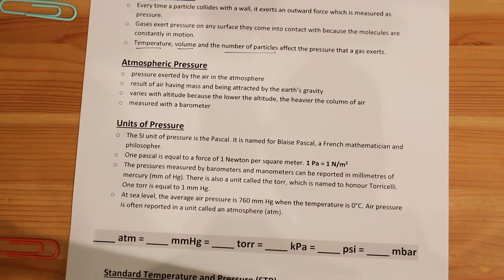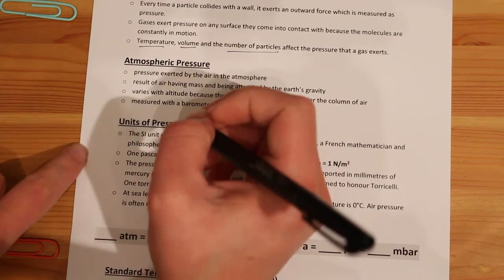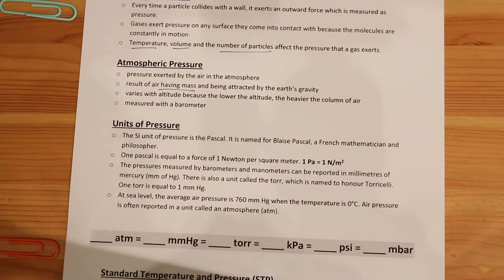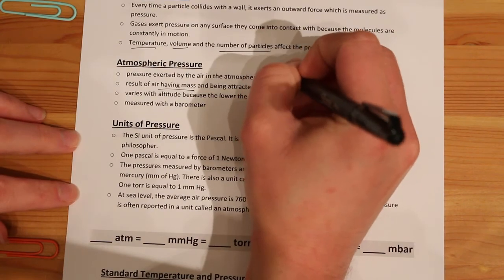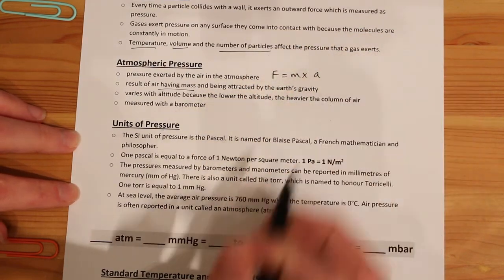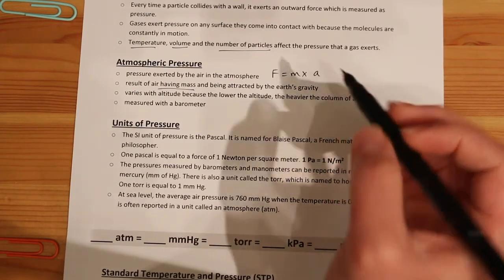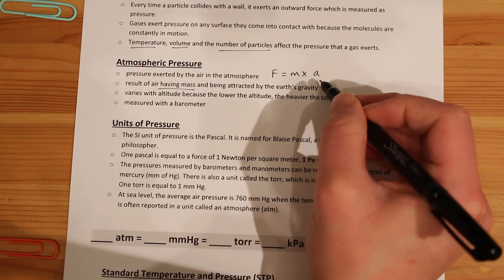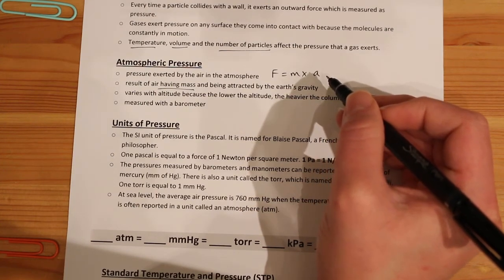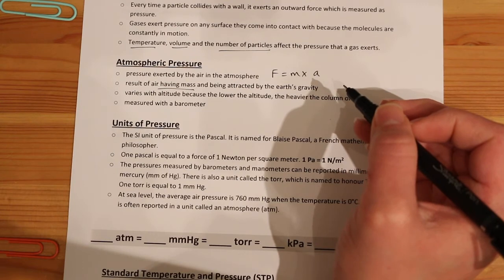So we also have something called atmospheric pressure. This is pressure that's exerted by the air in the atmosphere. The reason the atmosphere has pressure is because the molecules of air have mass, and they're being attracted by the Earth's gravity. Hopefully you remember that force equals mass times acceleration. The molecules of air have a mass, and they also have acceleration because they are acted upon by gravity.